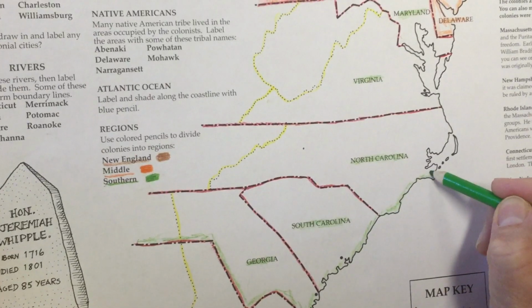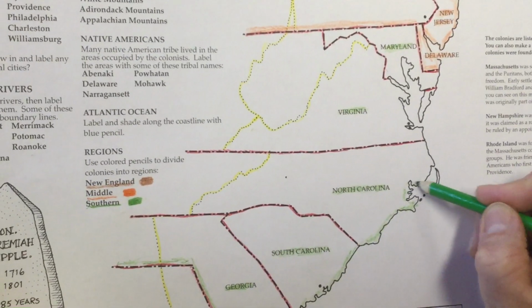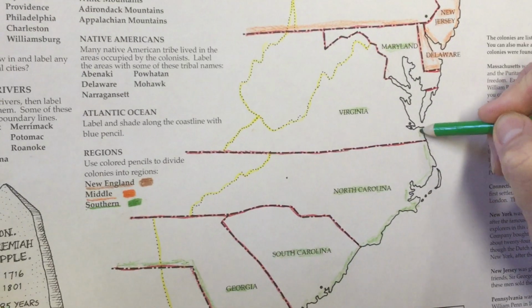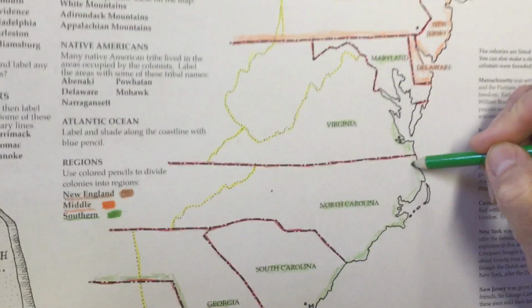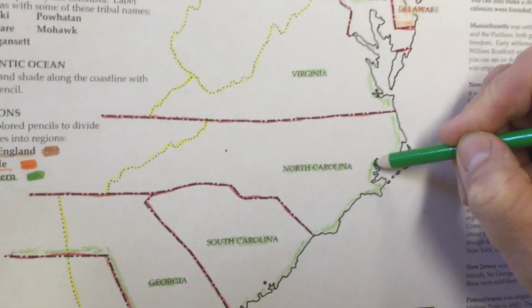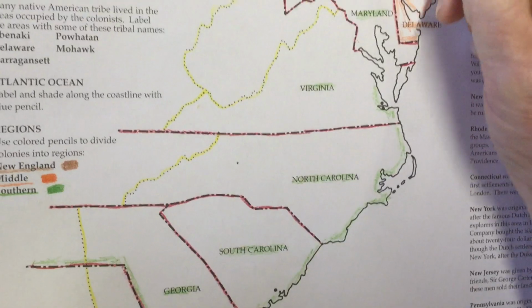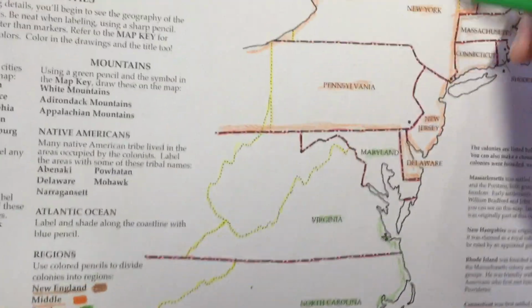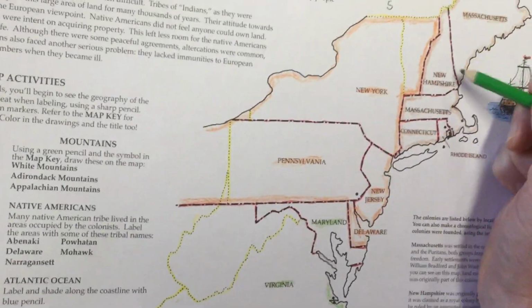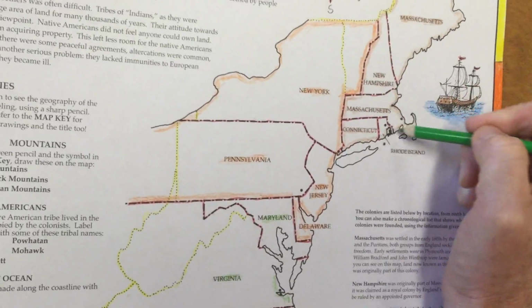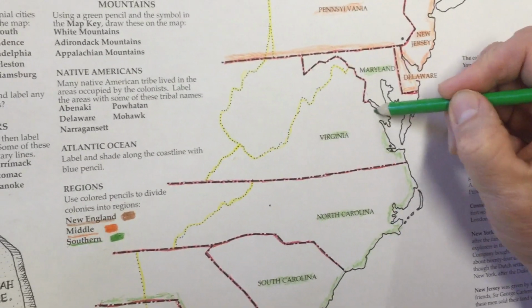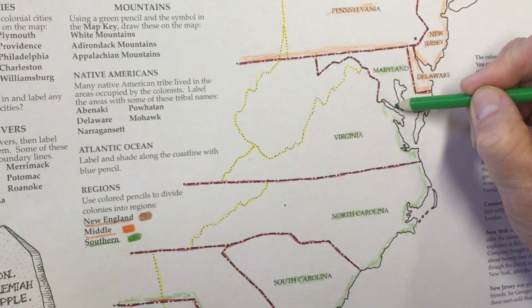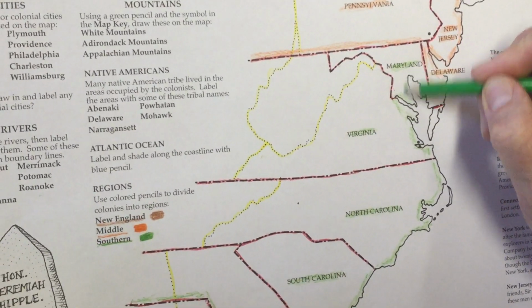Along the North Carolina coastline, the Virginia coastline. You notice most of these colonies did have a lot of coastline, except for Pennsylvania. New York didn't have a lot of coastline. A little bit in New Hampshire. But most of these New England colonies had a lot of coastline as well. Okay. It gets a little tricky up here in Maryland.